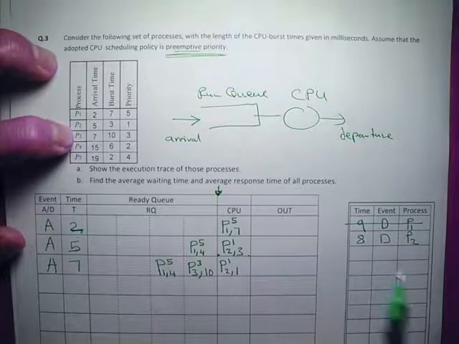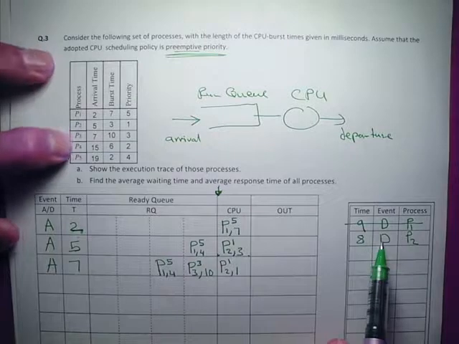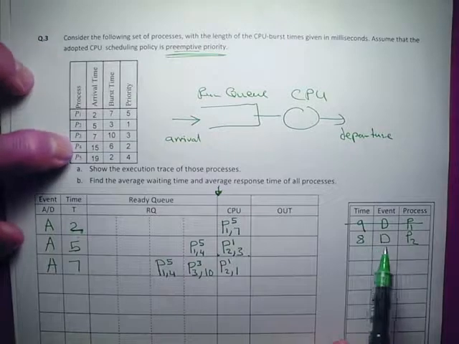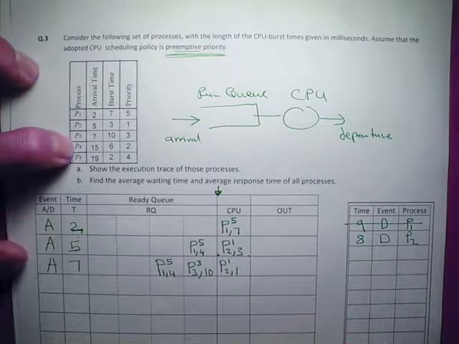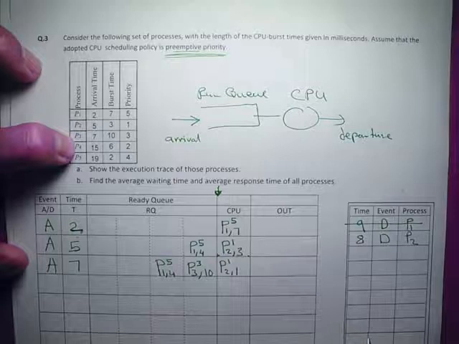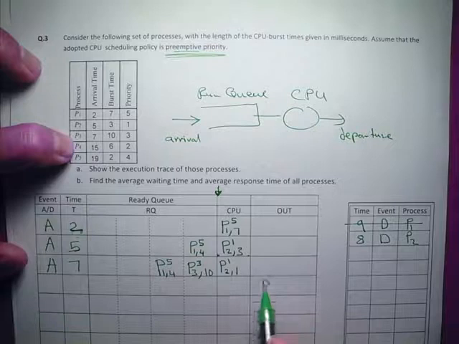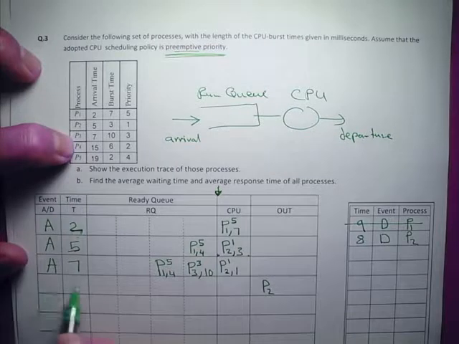So now I have, again, an event which is a departure event at 8. However, I have an arrival, the next arrival is at what? 15. Okay? So I will now be executing a departure. Right? So who's departing? P2. So now P2 is out. And what's the time? 8.